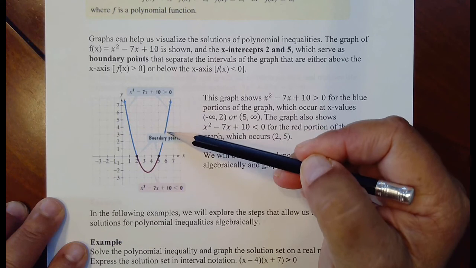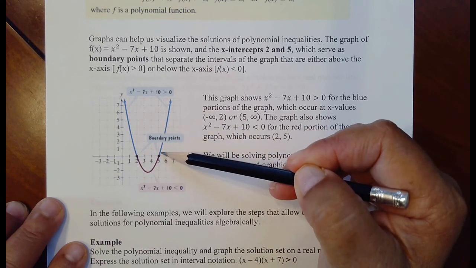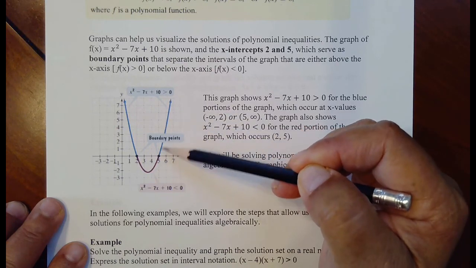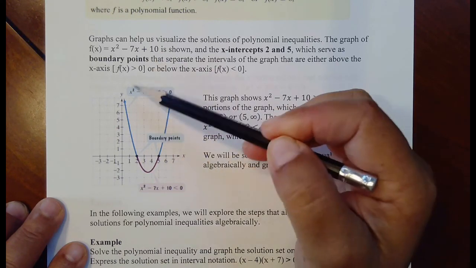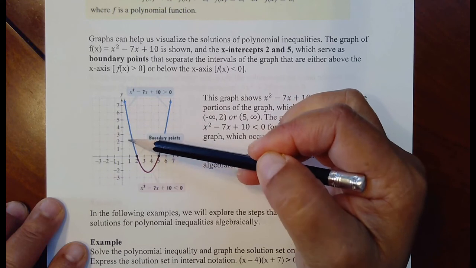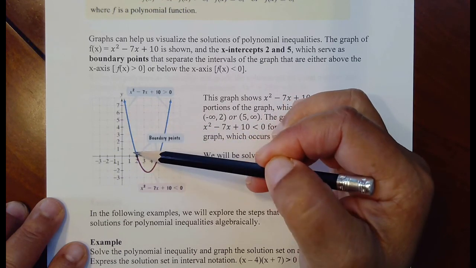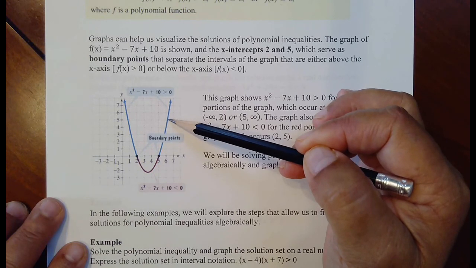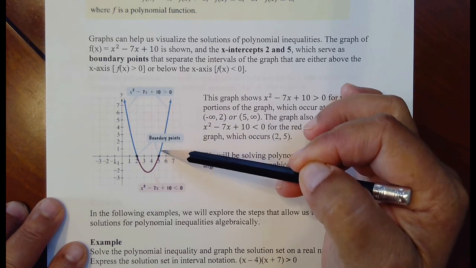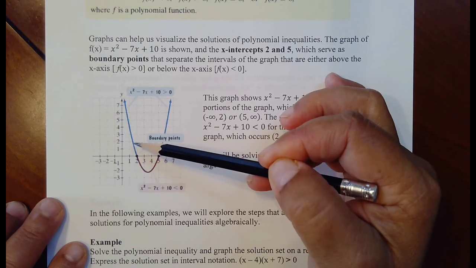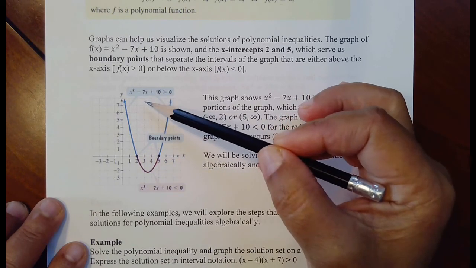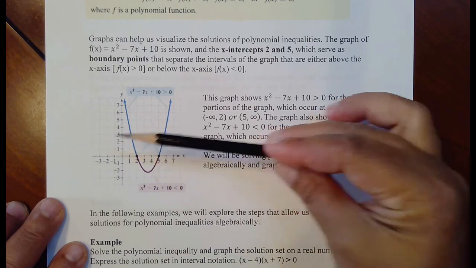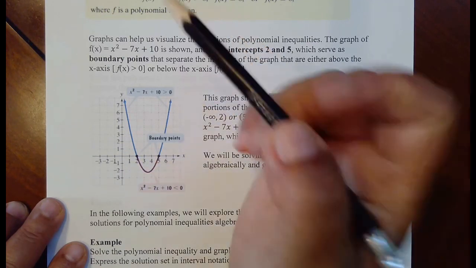The portion of this graph that is above the x-axis, such as this blue leg right here, there is a portion of that leg that's in blue and above the x-axis. Likewise over here, a portion in blue and it's above the x-axis. Portions of the graph that are above the x-axis, all of the x values on those portions stand for the solutions in the greater than case. So above the x-axis represents greater than.